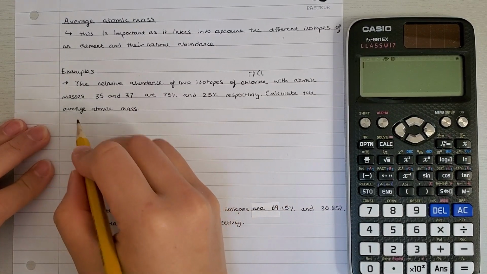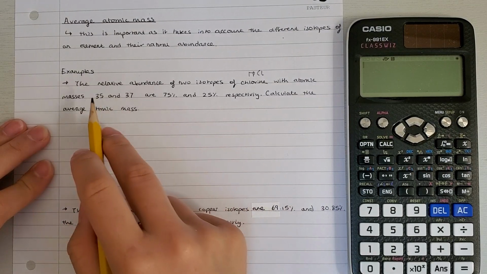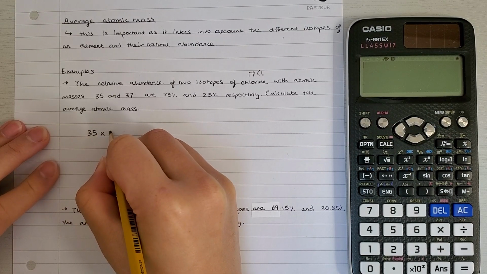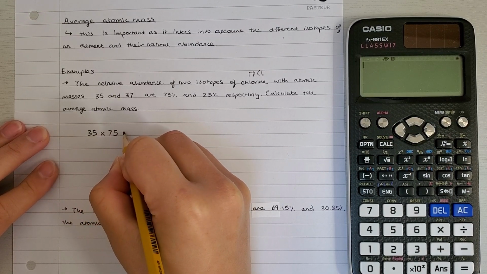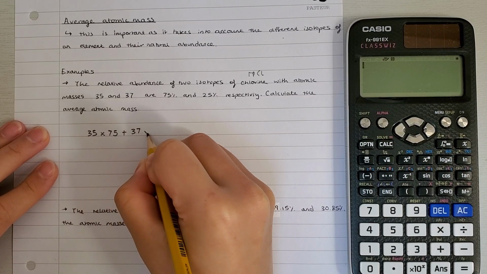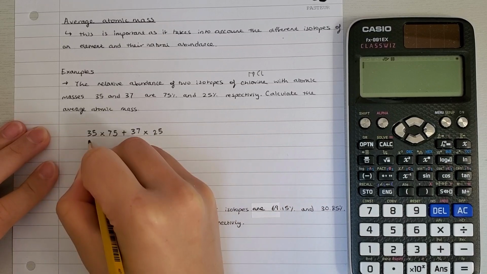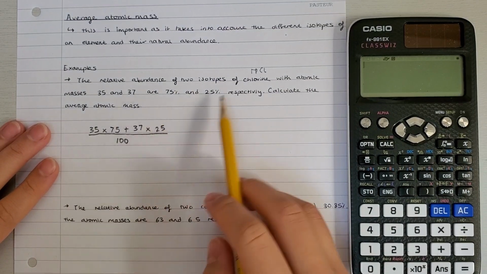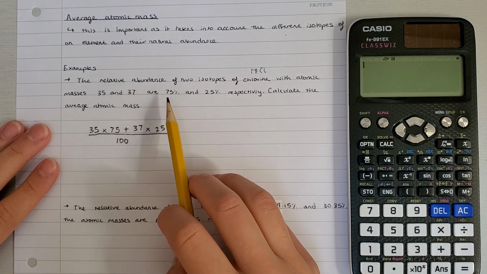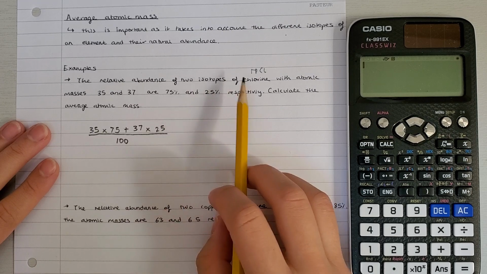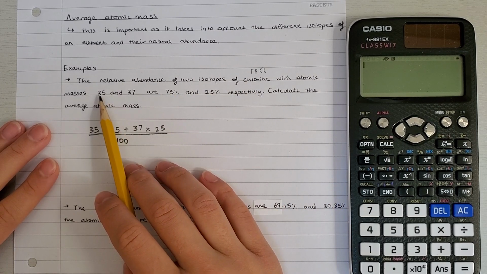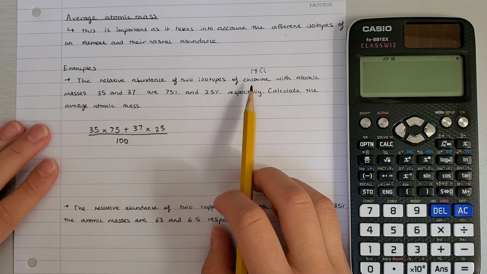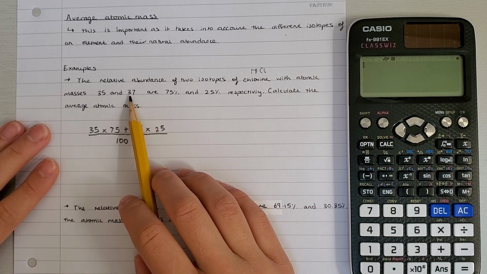To calculate it, because it's 75% of 35, it's 35 multiplied by 75 plus 37 multiplied by 25, all divided by 100. In other words, this sentence basically means 75% of chlorine on the Earth is atomic mass 35, and 25% of chlorine on Earth is atomic mass 37.